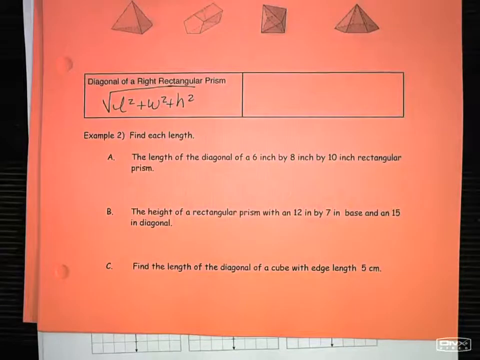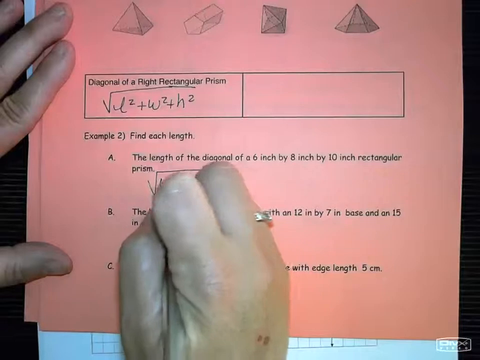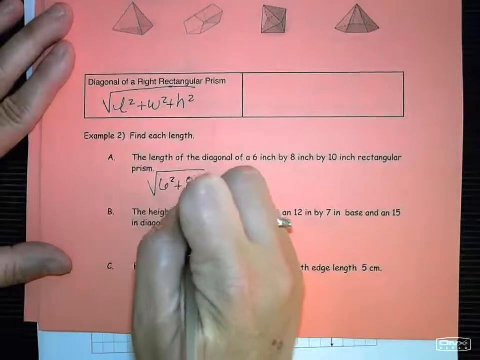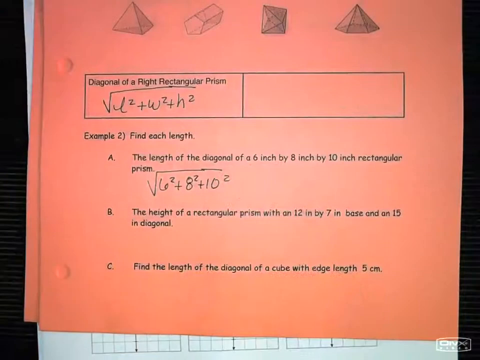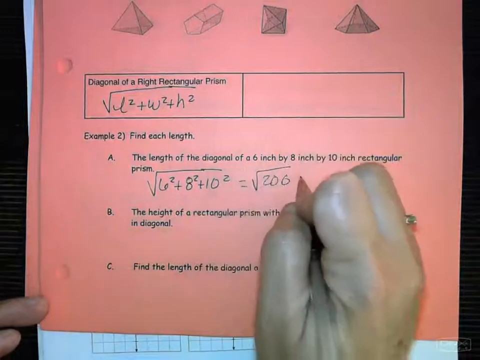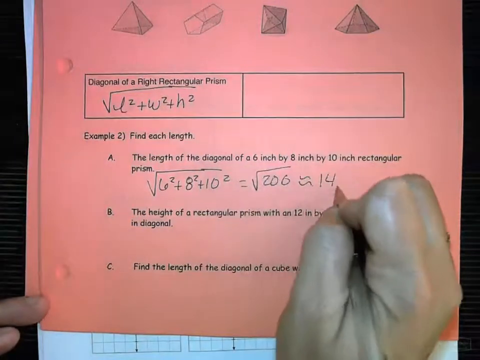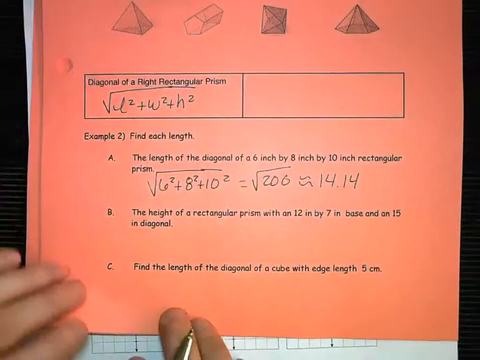So the first one, length, width, and height, we will have 6 squared plus 8 squared plus 10 squared. So 6 squared plus 8 squared plus 10 squared equals 200. And then when we square root that, we get approximately 14.14.